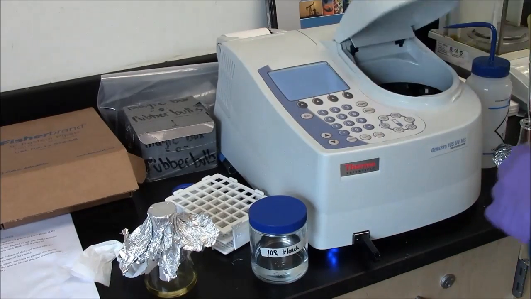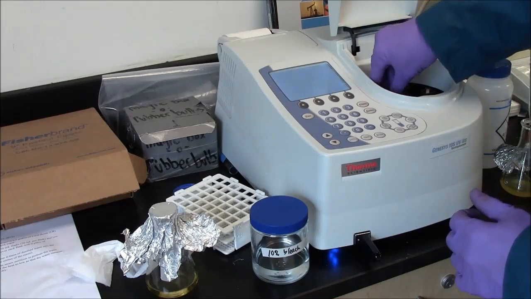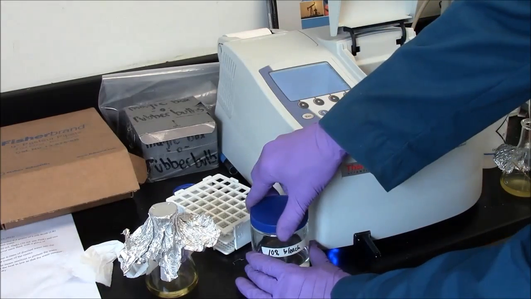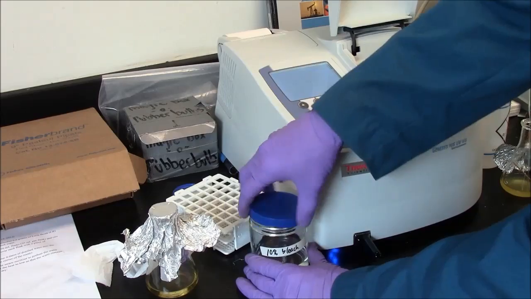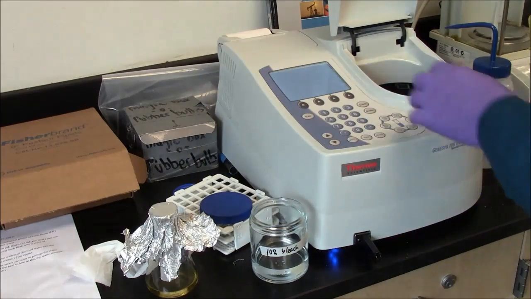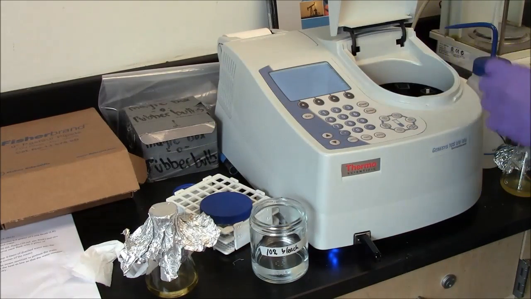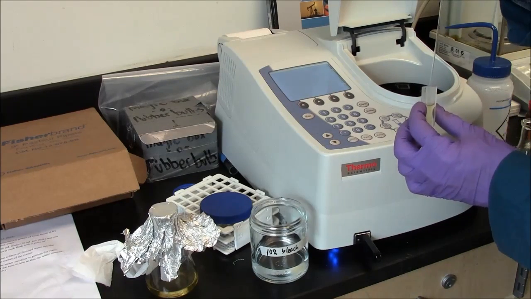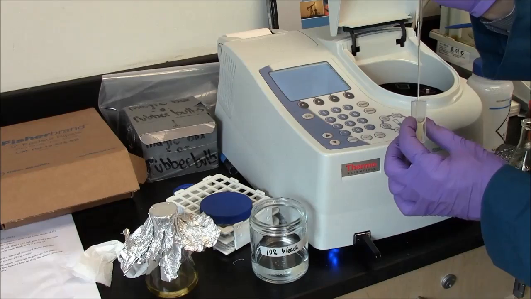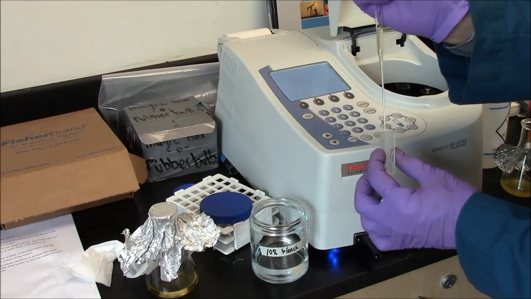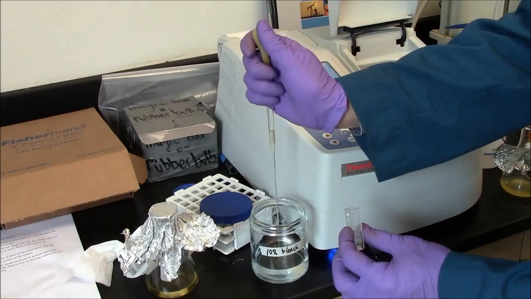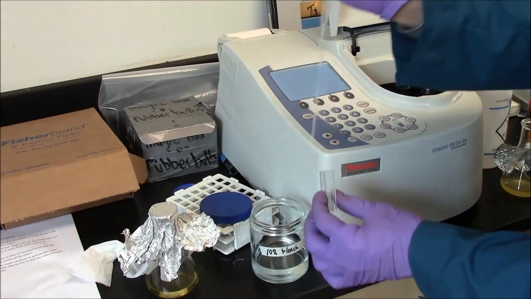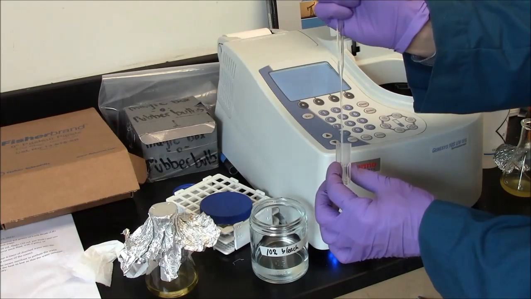So now I'm going to remove my bacteria from the cuvette. In this case, I'm going to dump them directly into the bleach to kill them. I have no other purpose for these bacteria. They've done their job. So again, I pull out 99%. Into the bleach they go.